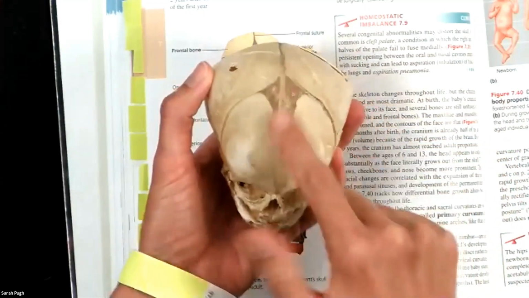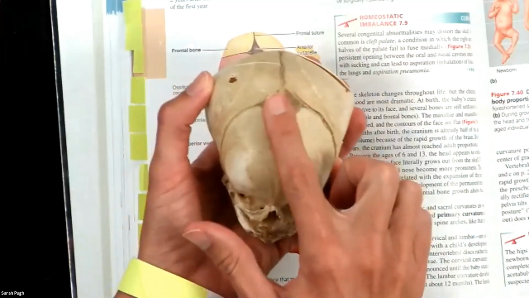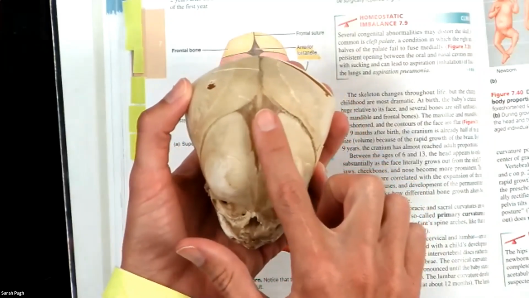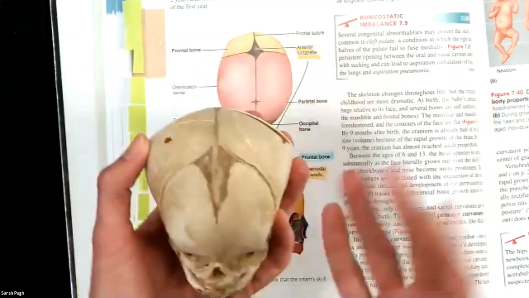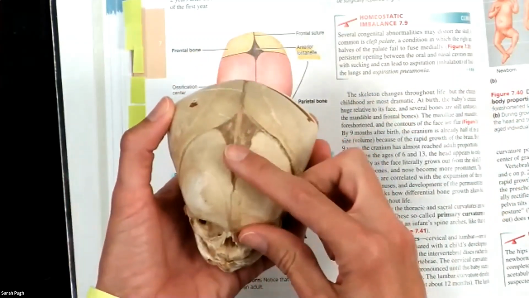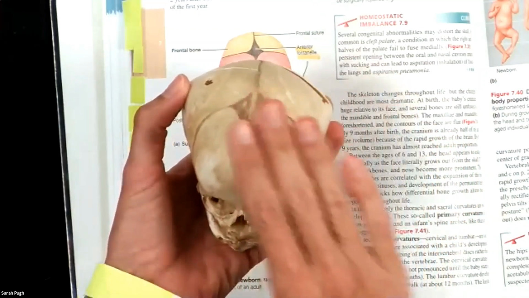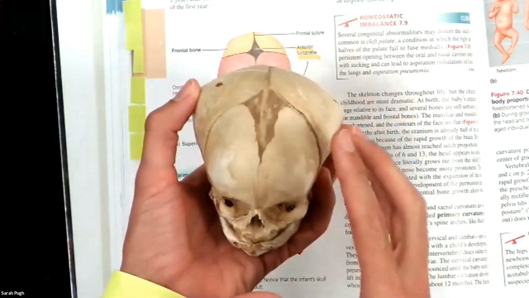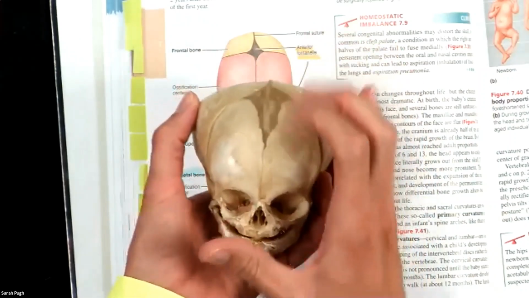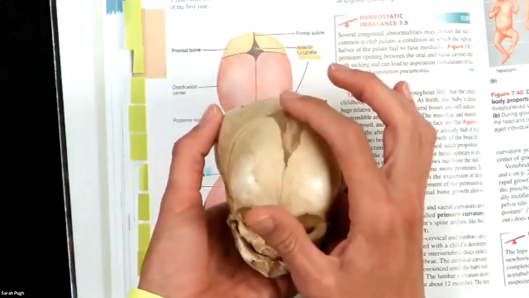I know when my son was born, if he ever got sick or slightly dehydrated, his little soft spot would get sunken in. He was a bald baby, and so it would sink in. If he would cry, it would bulge out, and I could see his little heartbeat, right? I could see his pulse in his soft spot.